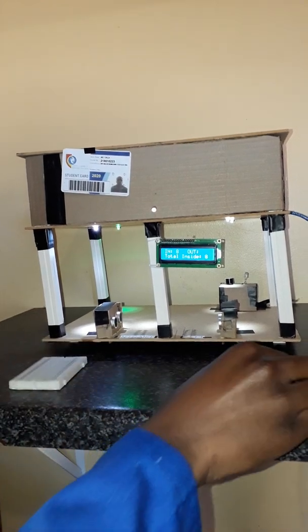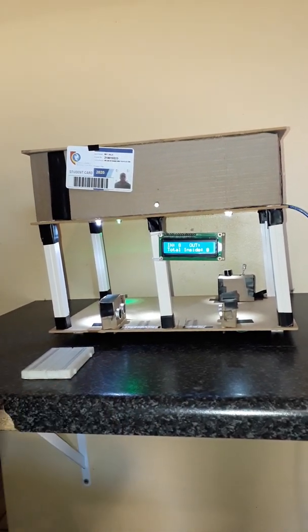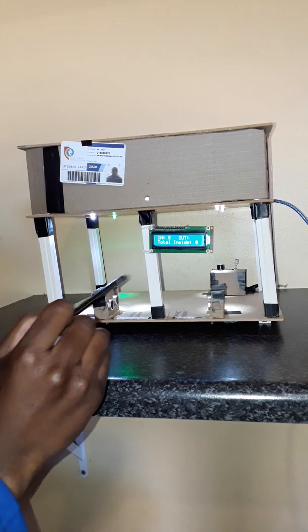Okay, I designed this project to accommodate 8 people, so 8 is the efficient number. Whenever there are more than 8 people, that green LED must be off, the lights will still be on, and then that red LED and the buzzer must be activated.